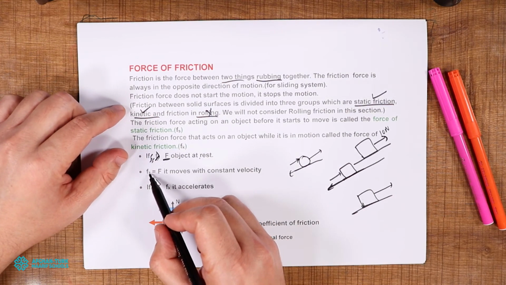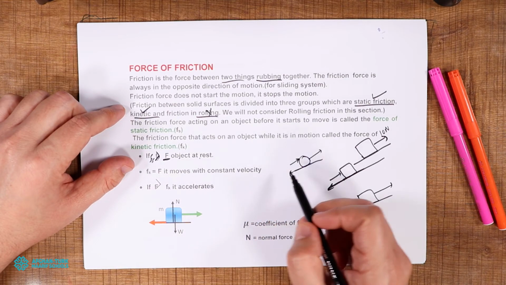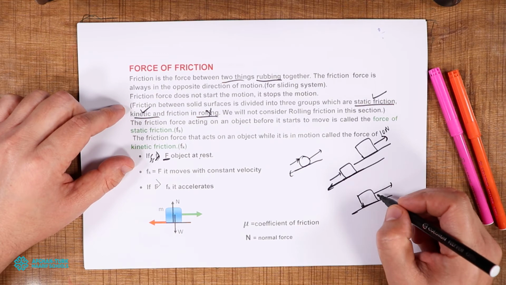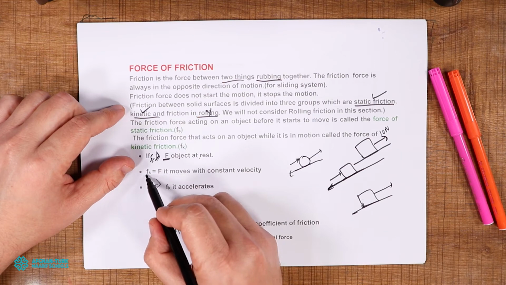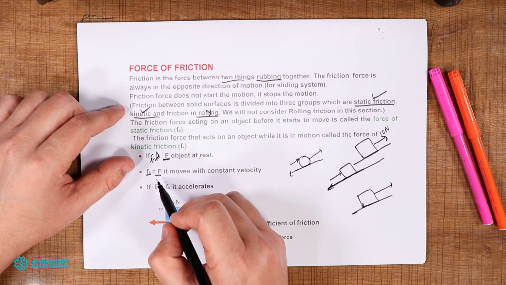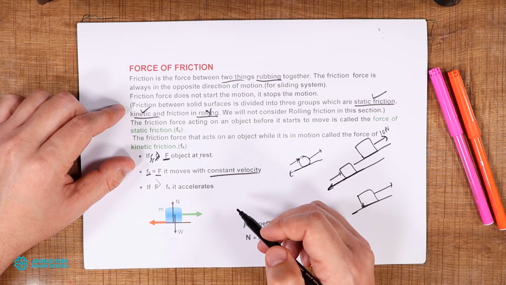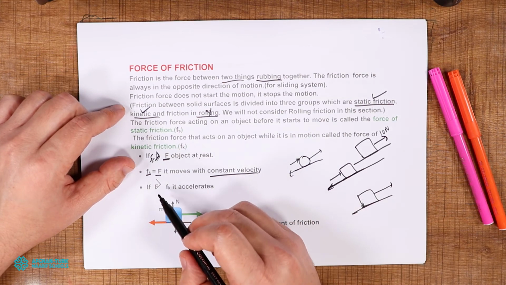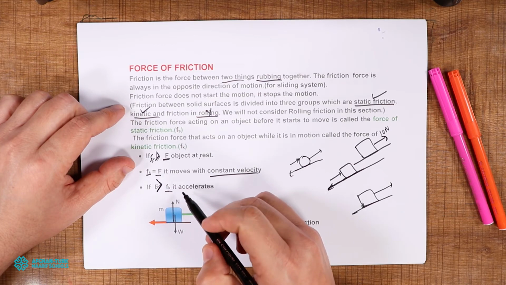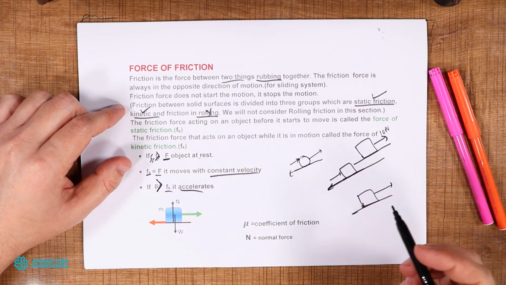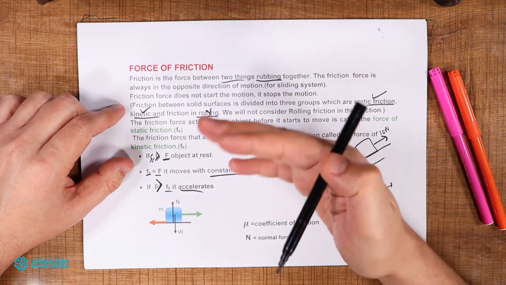Okay, the next one, f k equal to f, which means kinetic friction is equal to the applied force, it moves with constant velocity. Like if we apply the force on a surface, and the kinetic friction and applied force are equal, then the object will move with constant velocity. The next one, f greater than f k, means the applied force is greater than kinetic friction, so the object will be in acceleration, like sometimes it will move fast, sometimes slow.